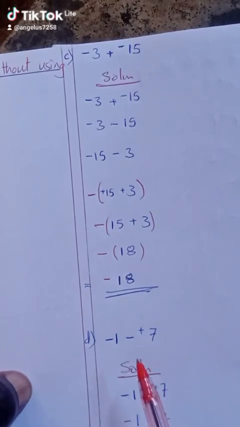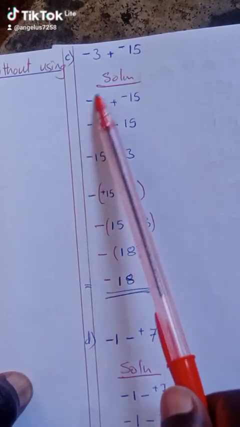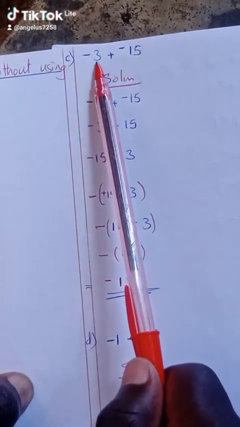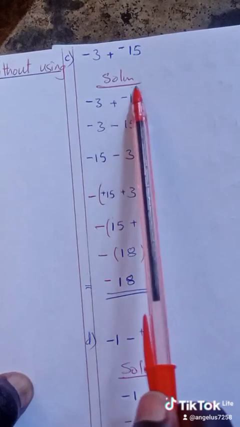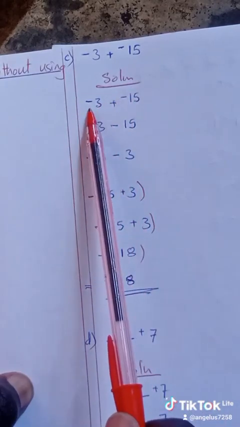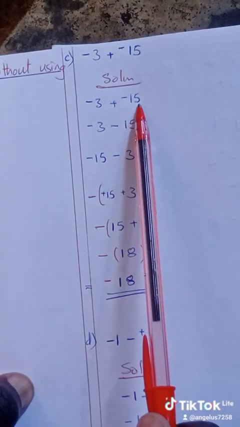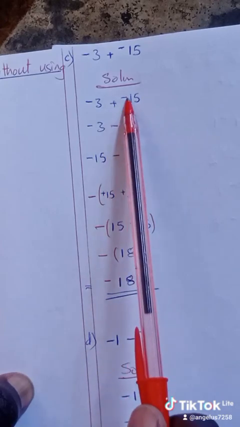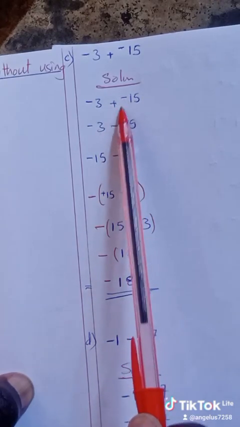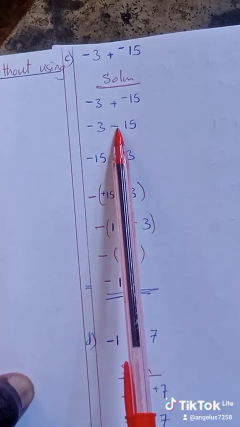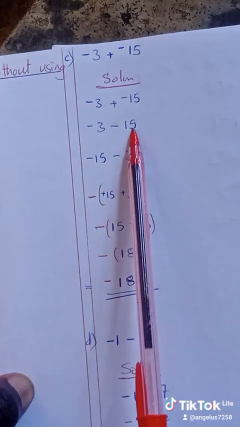Now, let us go to example for part C. Part C, we have negative 3 plus negative 15. We write solution, we copy it as being negative 3 plus negative 15. So in this one, we multiply the signs in between. When we multiply positive times negative, we get negative. So that in the next step, we have negative 3 minus 15.